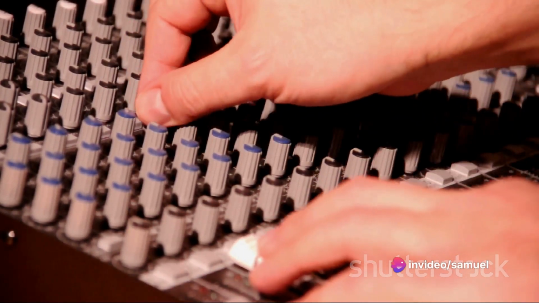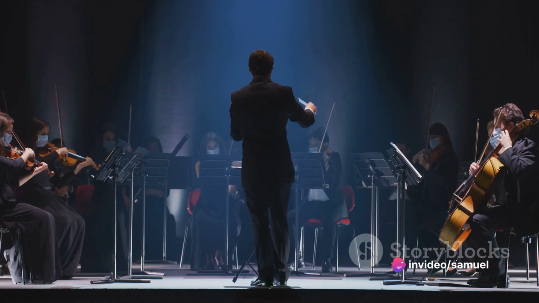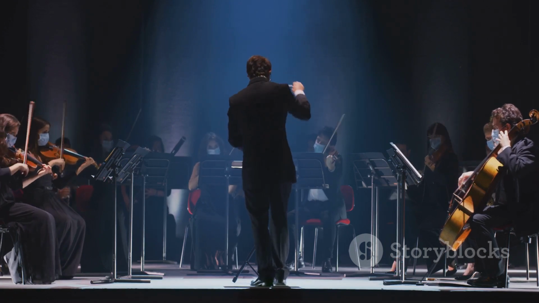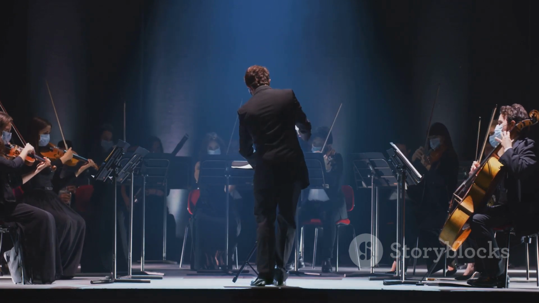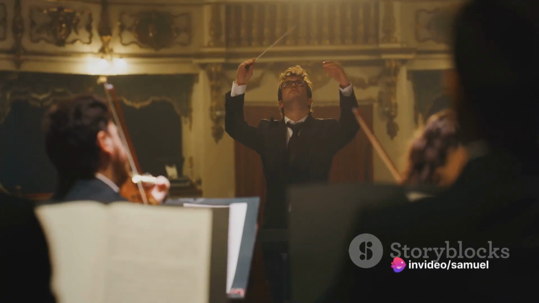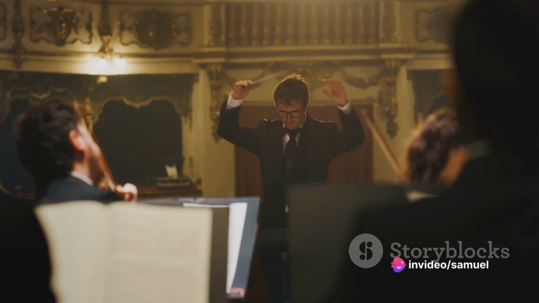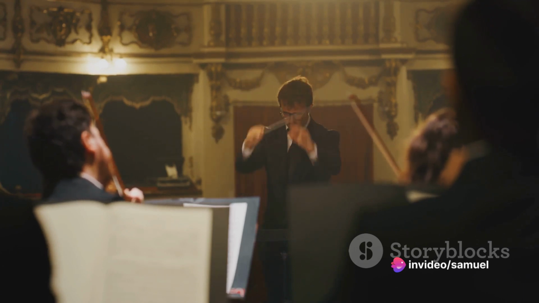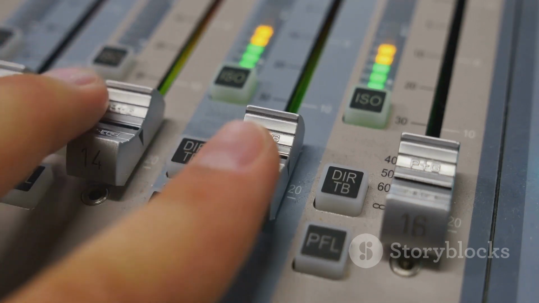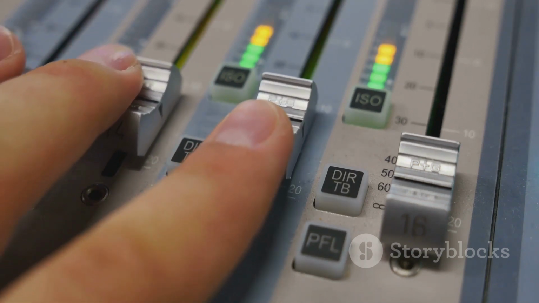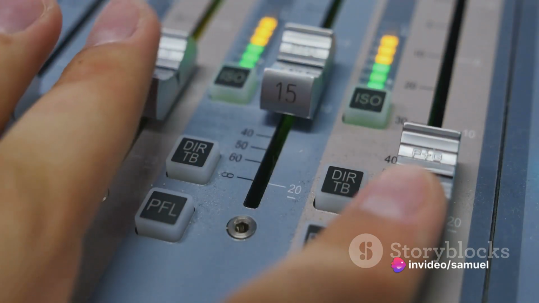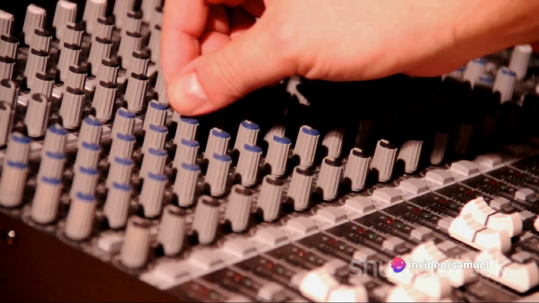Think of each track in your song as a unique instrument in an orchestra. Just like in an orchestra, some instruments need to play louder, some softer, and some need to be centered or moved to the side to create a balanced and engaging sound. This is where the volume faders and pan controls come into play. Volume faders are like the volume knobs on your stereo. They allow you to adjust the loudness of each track, creating a balance between all the elements in your song.